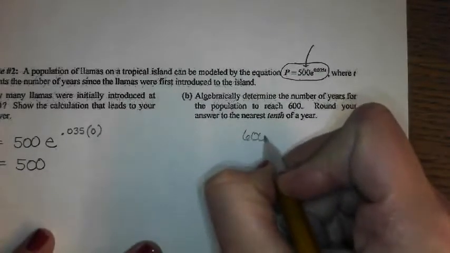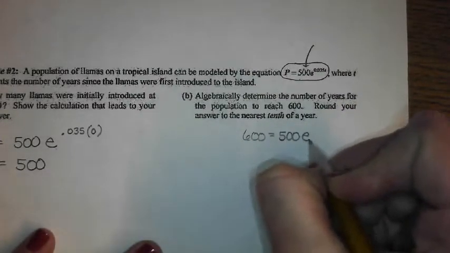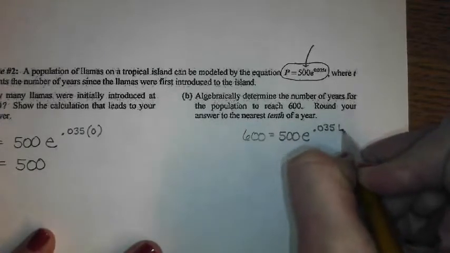Part B is where we're going to use a little bit more of our log stuff, I think. Algebraically determine the number of years for the population to reach 600. So where's that 600 going to go, Connor? In for which letter? No, t is time. We're waiting for the population to reach 600 for P. So 600 equals 500 e to the 0.035t.